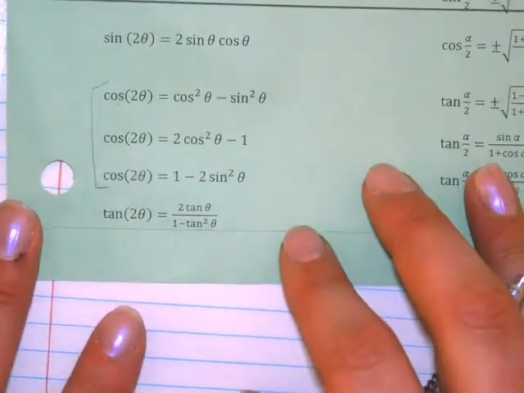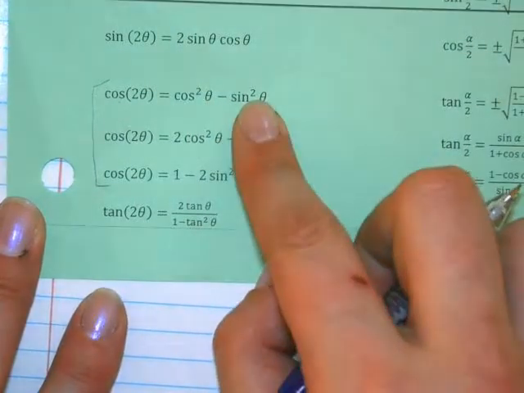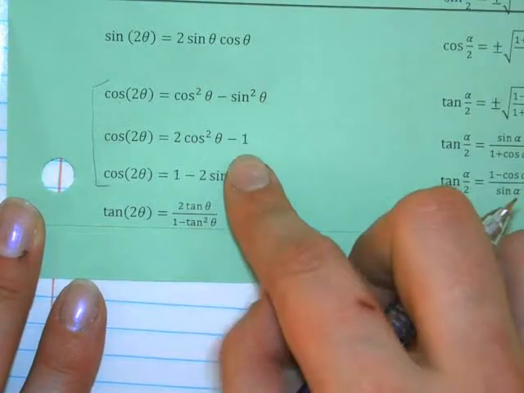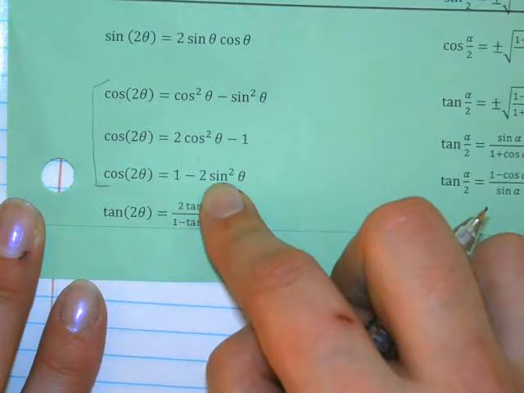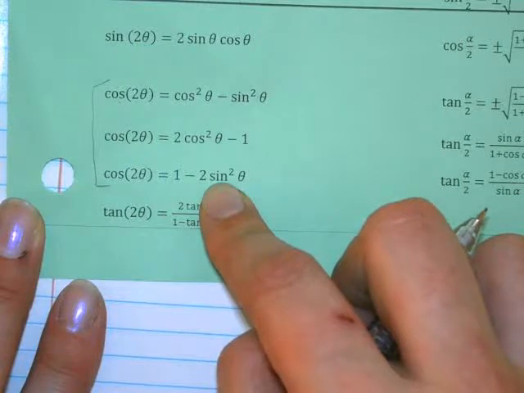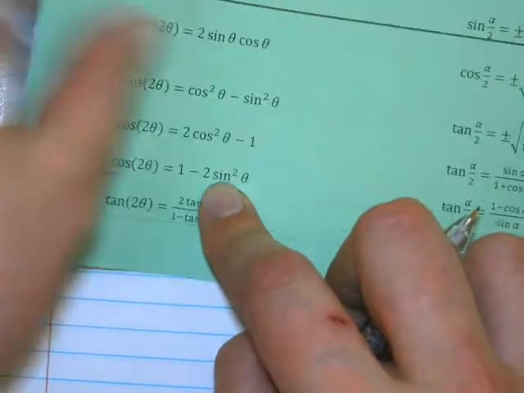So which option would you guys like to practice? First one. The first one, cos squared minus sine squared? Number 2. The third one. Well, are we going to do all of them? Nope, we're just going to do one of them. How do you pick your favorite, Miss Rice? They're all the second one. We're going to do the second one.